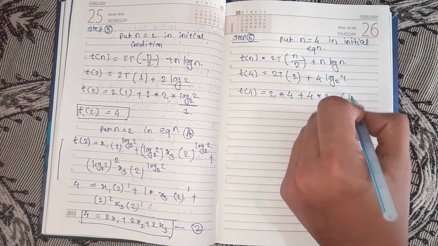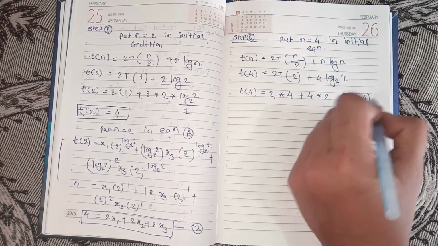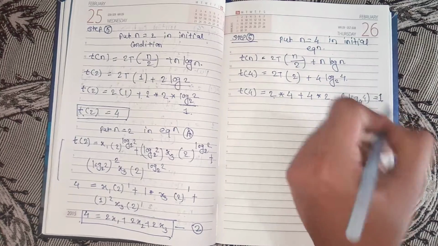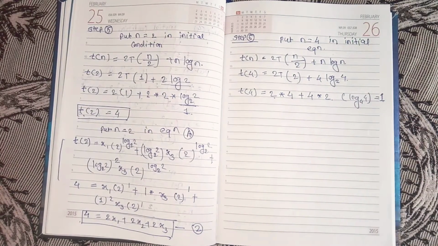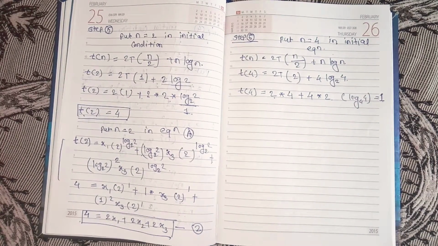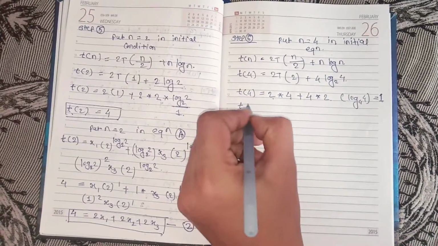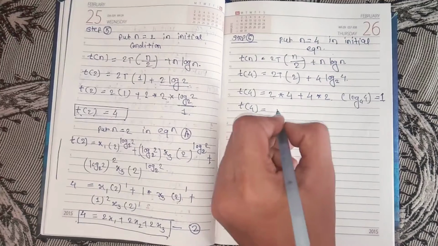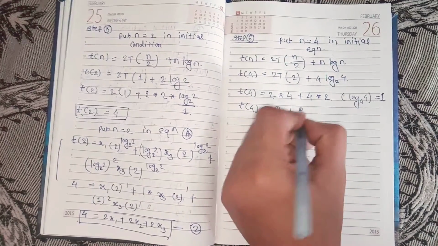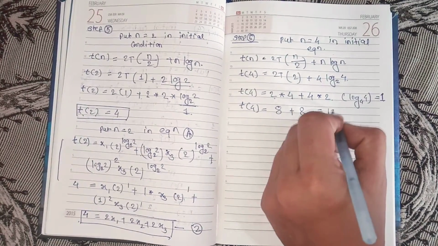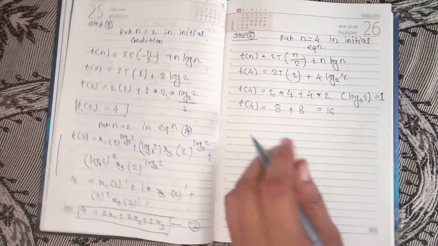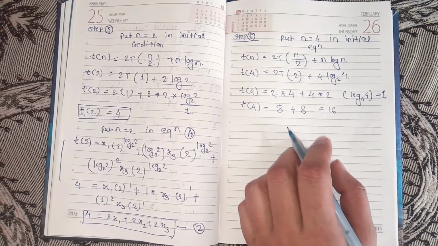And log base 2 of 2 is 1 here. Fine. So I will get here T of 4 is equal to 8 plus 8, that is T of 4 is equal to 16 here. Fine. So now what is my next step?